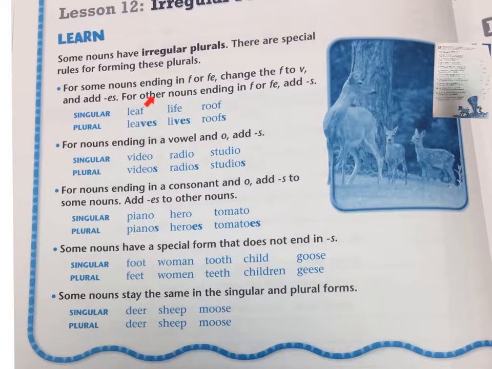For some nouns ending in F or FE, change the F to V and add ES. For other nouns ending in F or FE, add S. So here's some examples. For leaf, it's leaves. Life is lives. But for roof, it still is roofs.